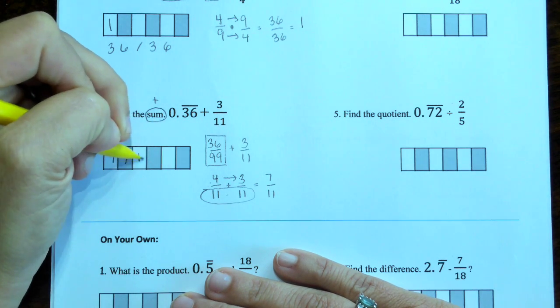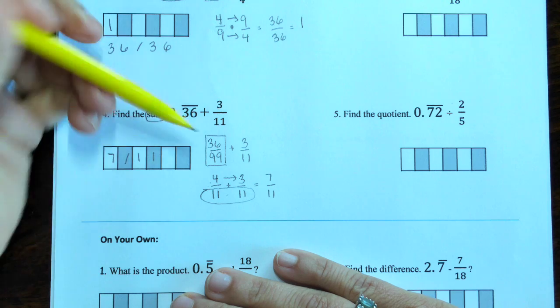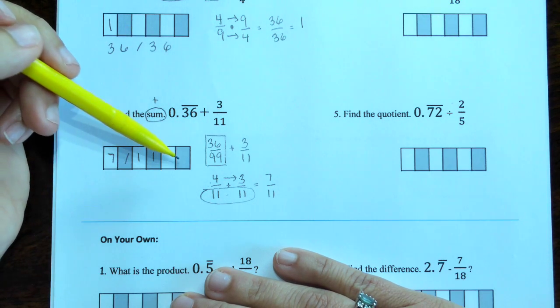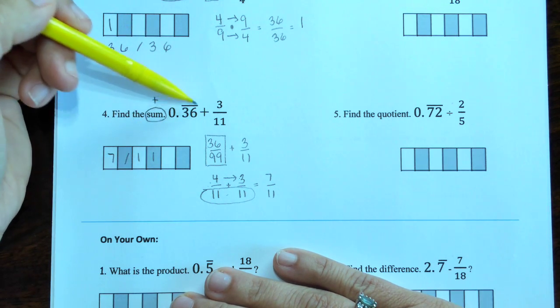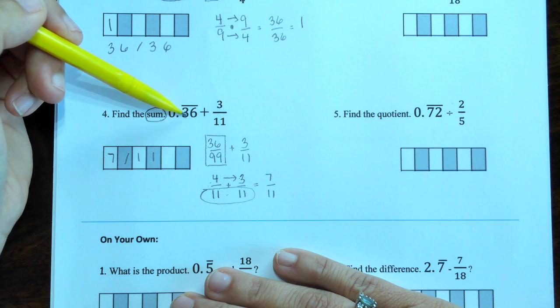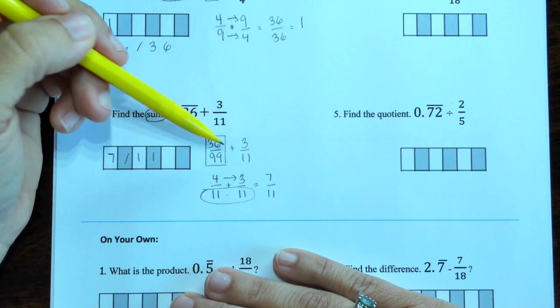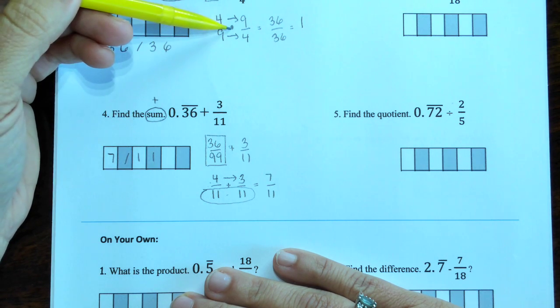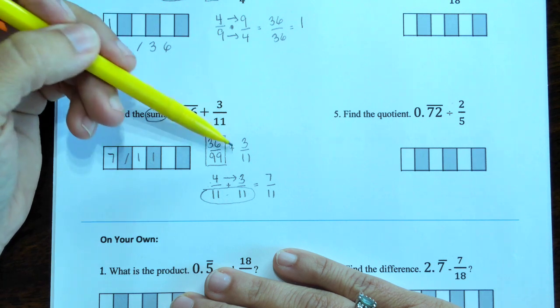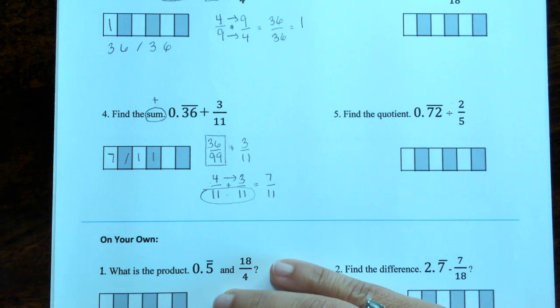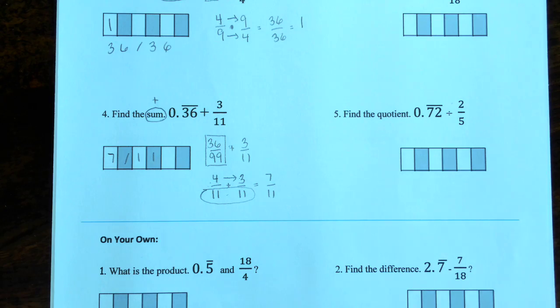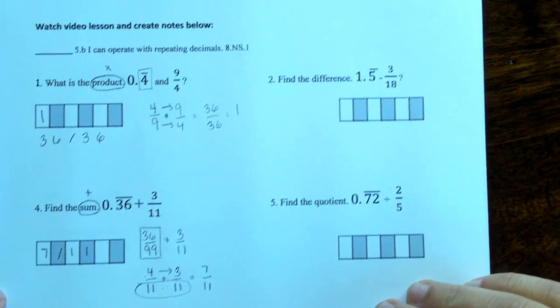That is 7/11. Okay, so the only different thing that you're doing here in 8th grade than what you've done before is really the process of converting repeating decimals to fractions. We already know how to operate with them, or we've seen that in years past, so we're just trying to remember those because sometimes it's been a while since we've done them. So using that process we've learned before.